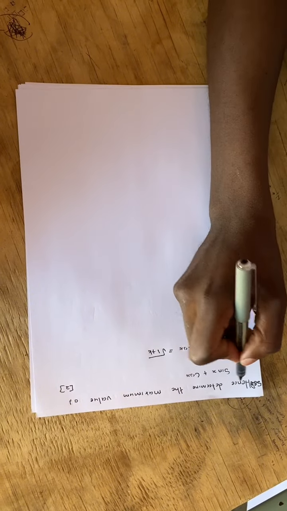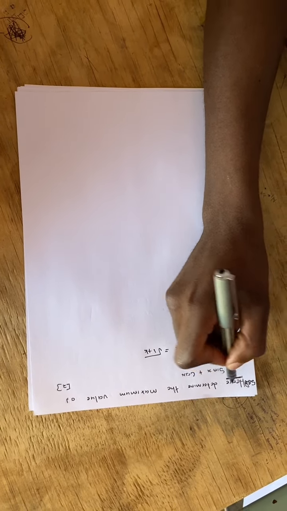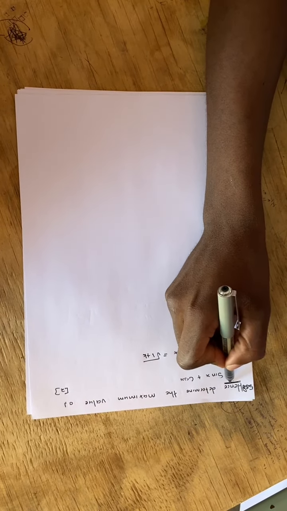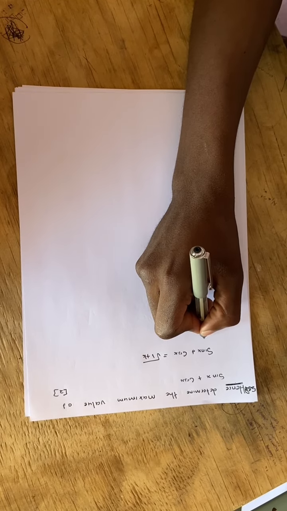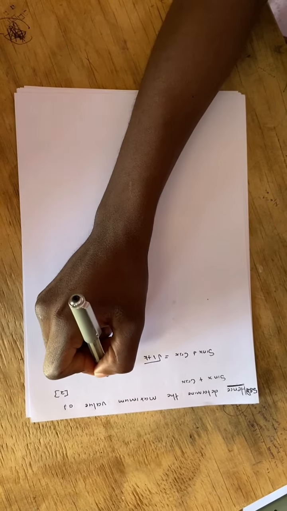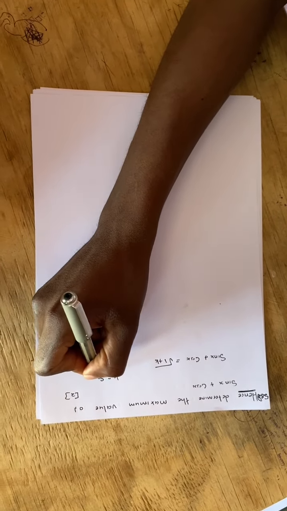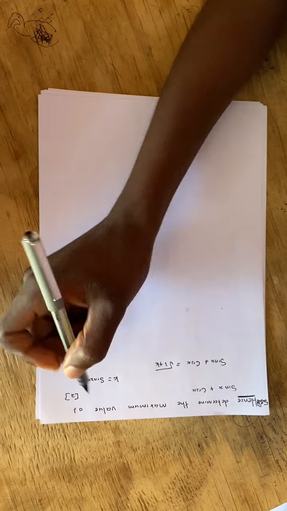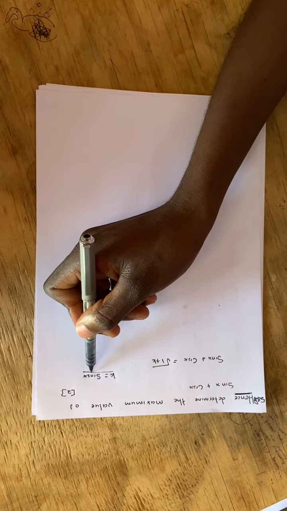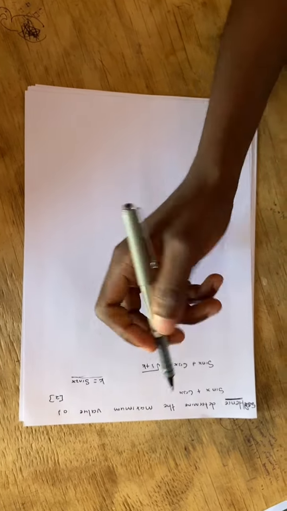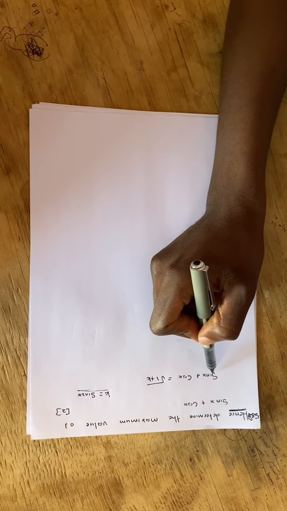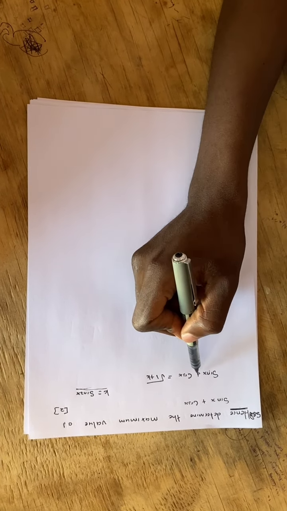And with the word hence, it says that I must use the previous answer. From the previous answer I got that k is equal to sine 2x, which means I must use it to find the maximum value of sine x plus cos x.